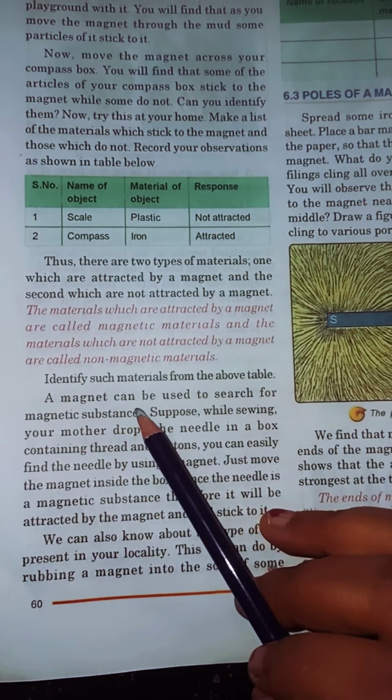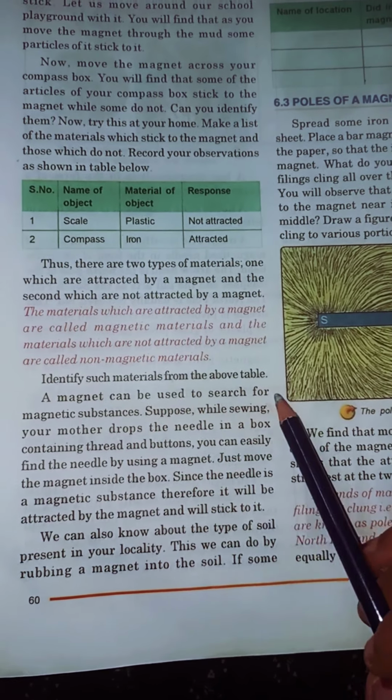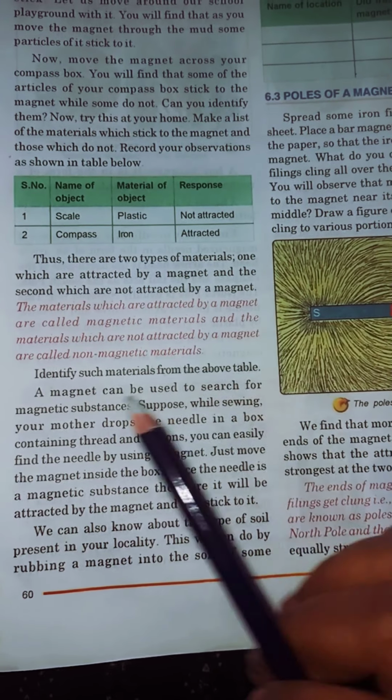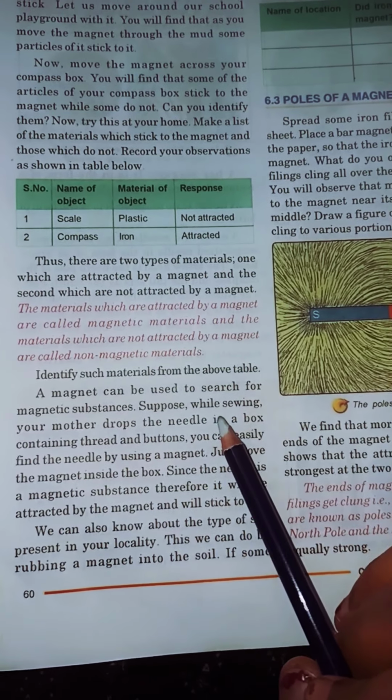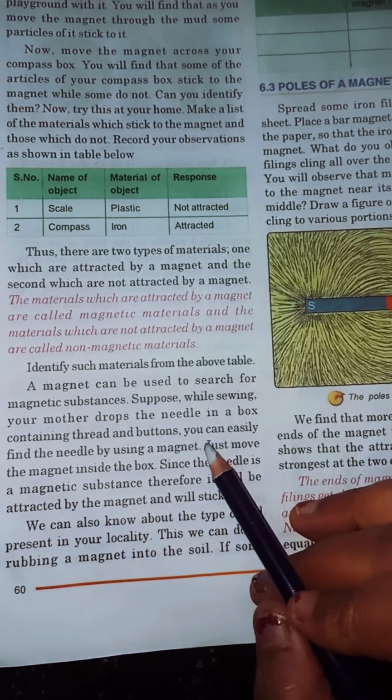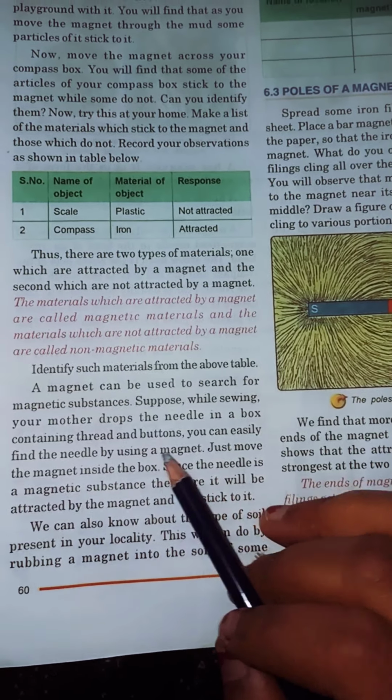A magnet can be used to search for magnetic substances. Suppose while sewing, your mother drops the needle in a box containing thread and buttons. You can easily find the needle by using a magnet.